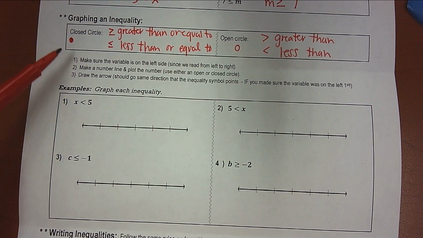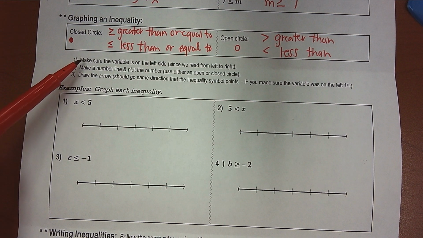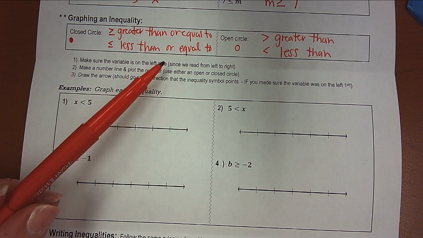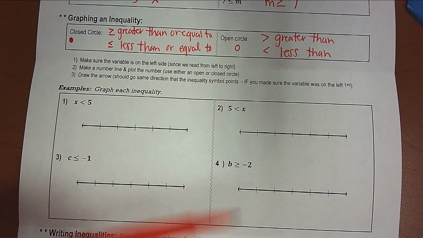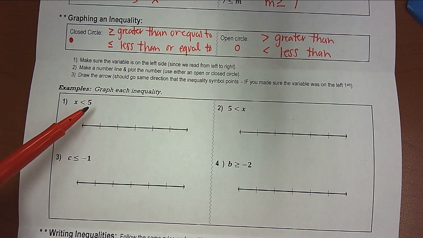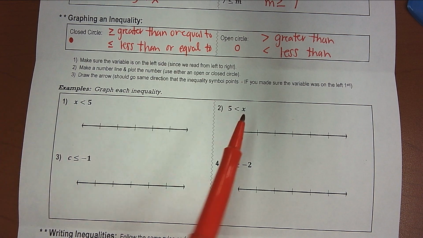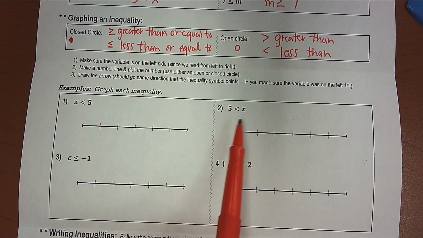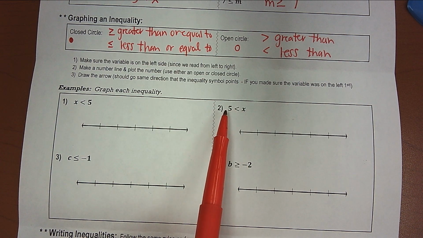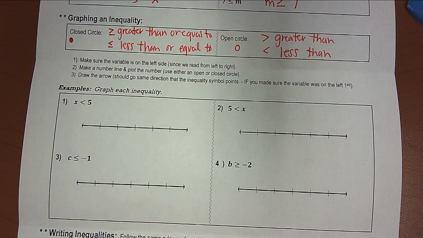So whenever we graph, we've kind of got a couple steps here. We want to make sure that the variable's on the left side since we read from left to right. It just makes it easier for things to come off of our tongue. X is less than 5 is easier for us to understand, that all of our numbers are going to be less than 5, than 5 is less than X. So when we flop this around and make the variable at the front, we can read it as a sentence and it makes a little bit more sense to us.